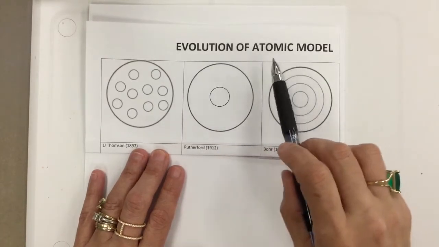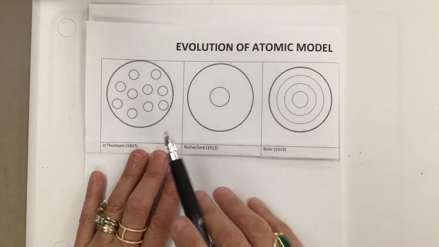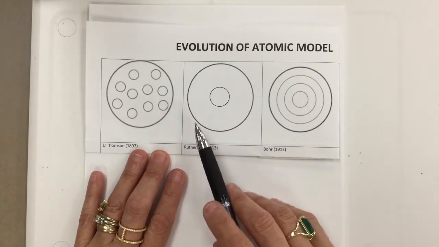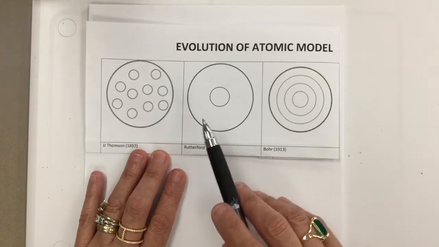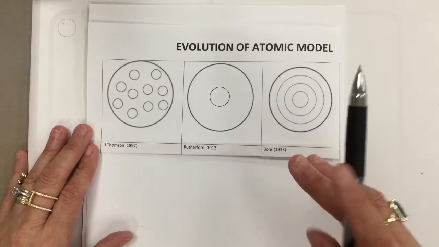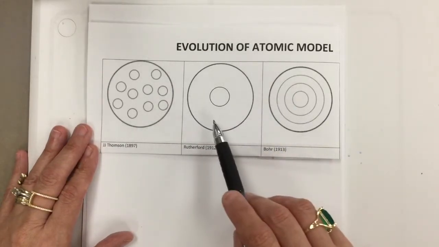Evolution of the atomic model. In this video, I'm going to explain the three major experiments that contributed to the atomic structure. As I explain, the new model will be updated in this diagram.